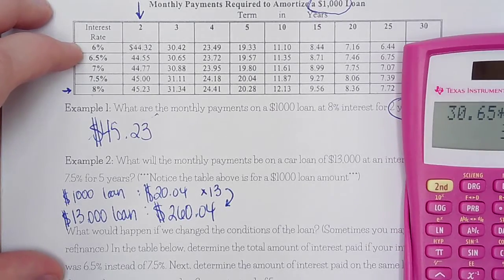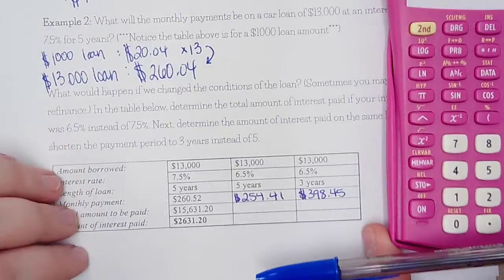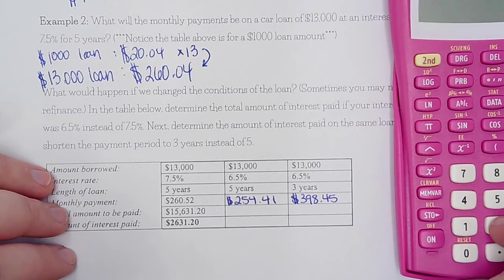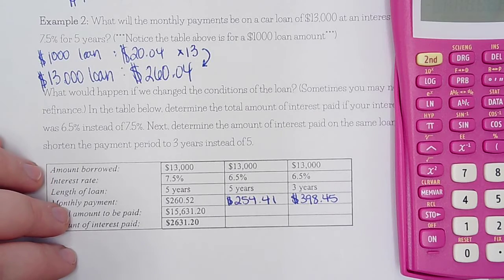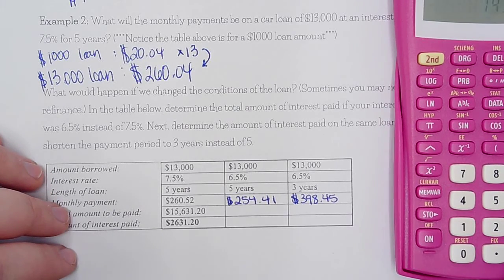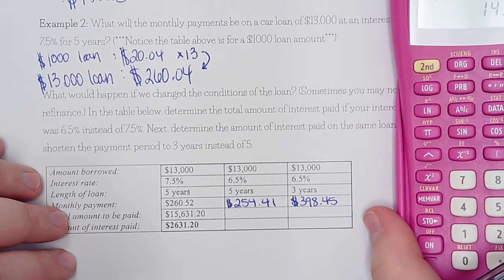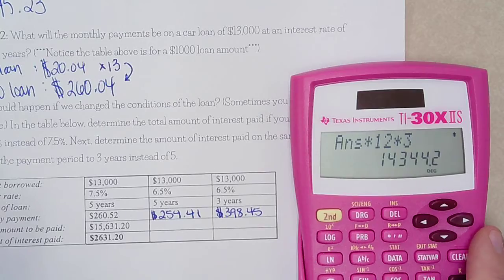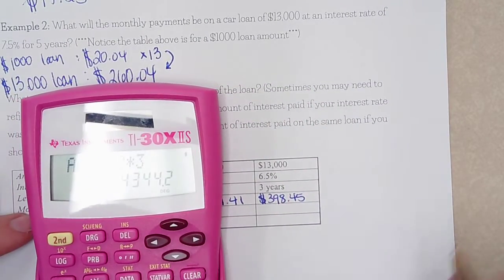So we multiply this. I'm going to do this column first and then I'll jump back. Oh my goodness, you can't see it. There we go. I'm going to multiply this by those monthly payments. So that's 12 payments a year for 3 years. So it's going to be a total amount paid of 14. I wish you could see the calculator and this, but it's hard to do while I'm writing.